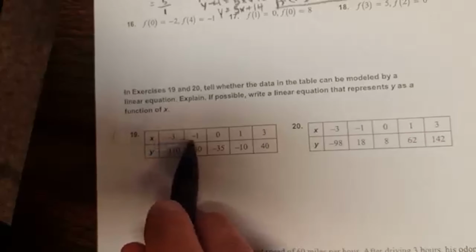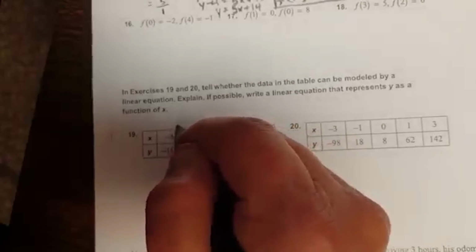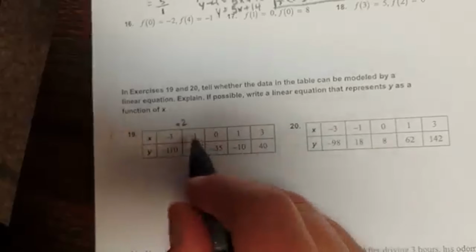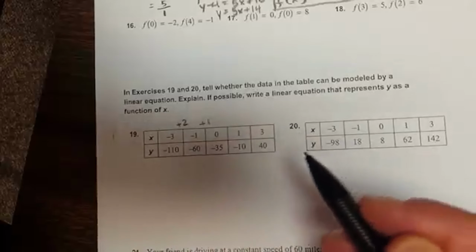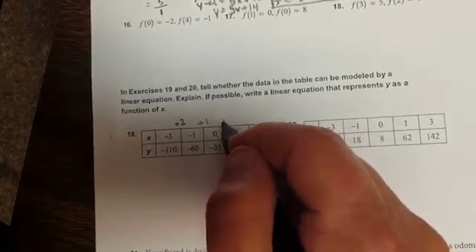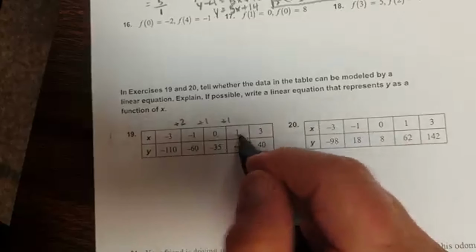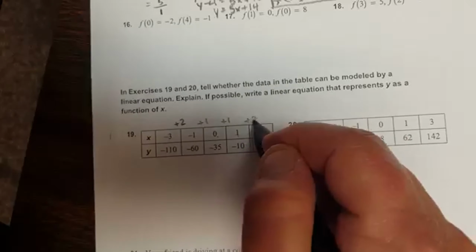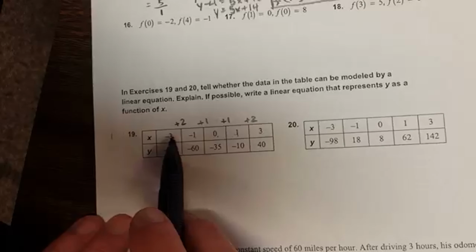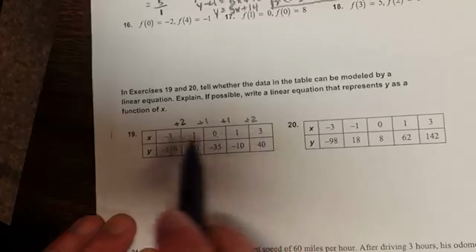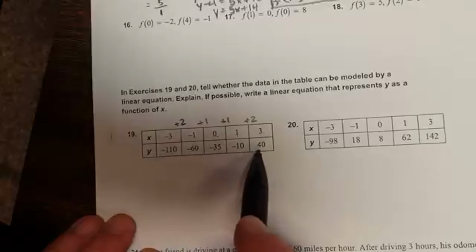I see from -3 to -1, the x is increasing by 2. From -1 to 0, that increases by 1. 0 to 1, that's increasing by 1. And 1 to 3, that's increasing by 2. Now my x's aren't increasing at the same rate, but let's check how the y's are increasing.